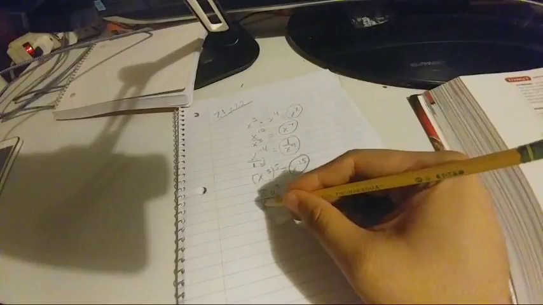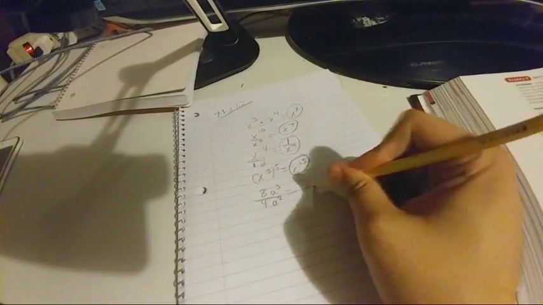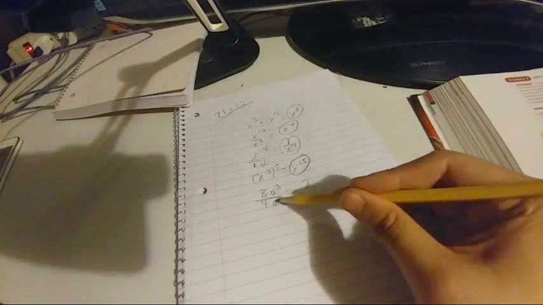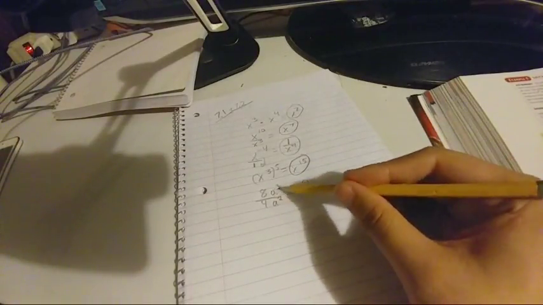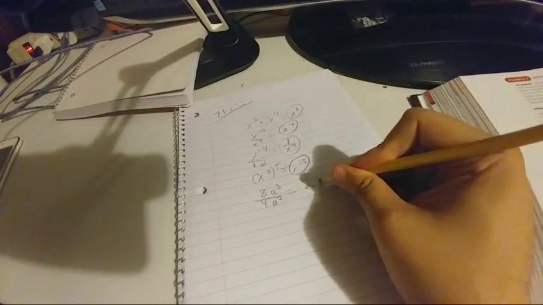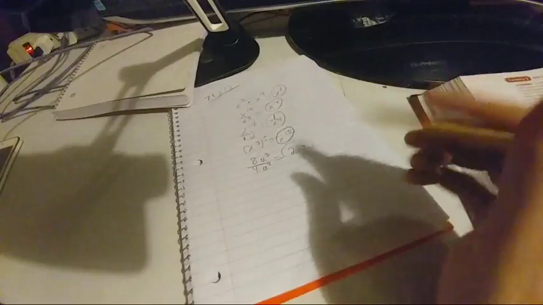Well, we do the normal numbers normally. So 8 divided by 4 is going to be 2. A to the 3rd divided by a to the 2nd, you subtract the exponents. So 3 minus 2 is going to be a to the 1st power. Because it's to the 1st power, we don't really write anything.